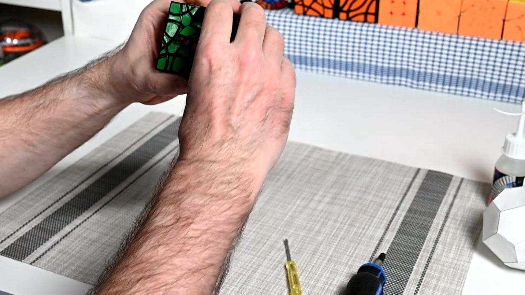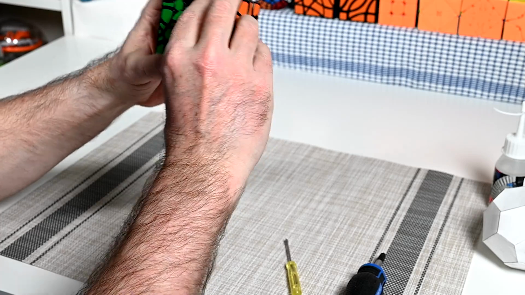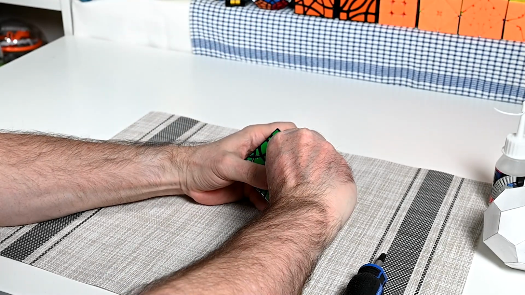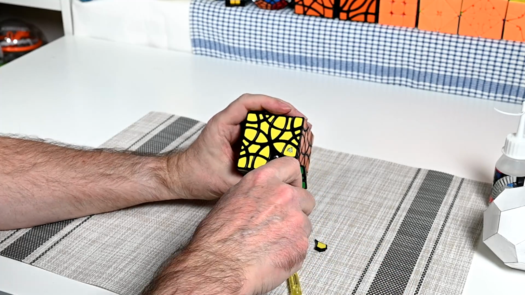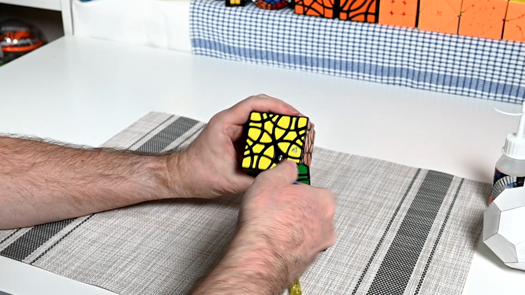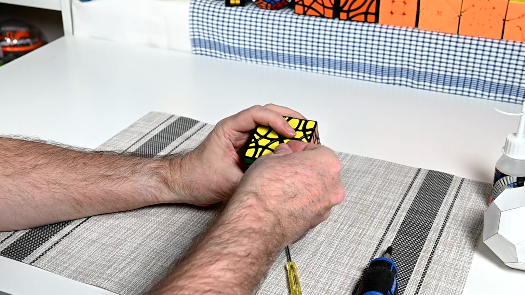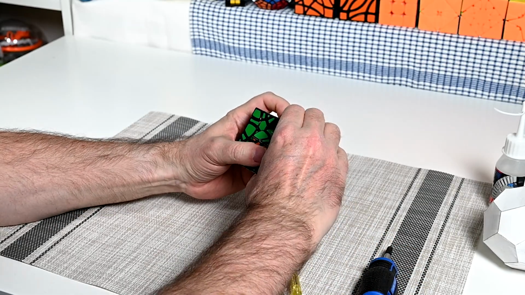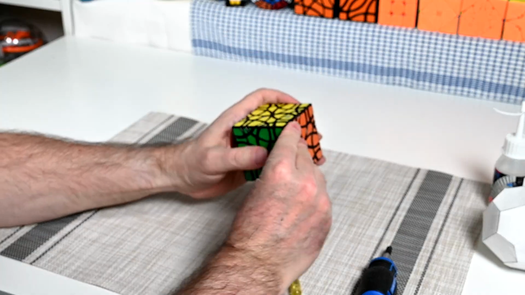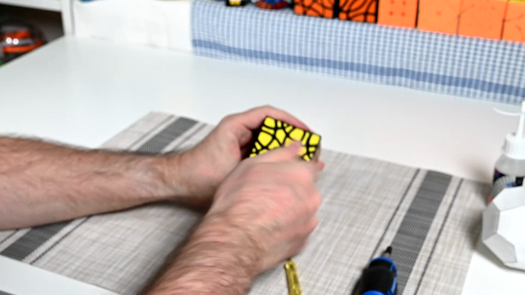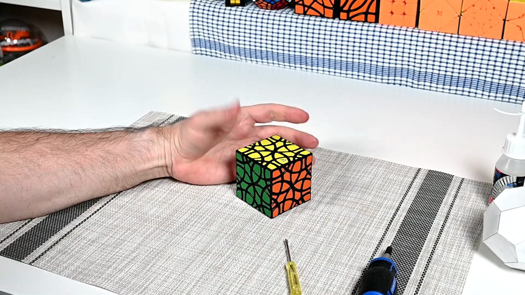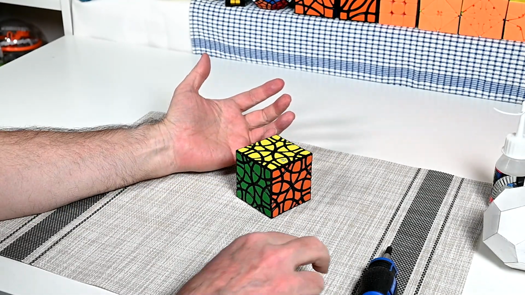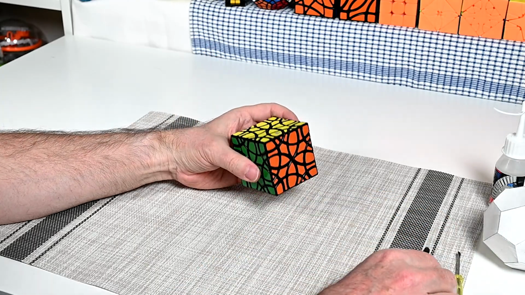So there's a little bit of a gap still. It's not bad, but I'm just going to go ahead and give it another turn. I really don't think it hurts it to be really tight. Okay, there we go, and this one, yeah, it's turning just fine. Okay, so that's the adjustment, and yeah, it's better that it be tight.